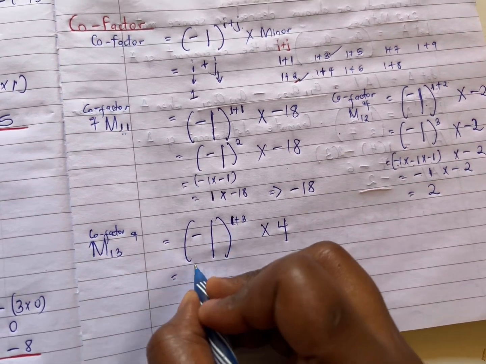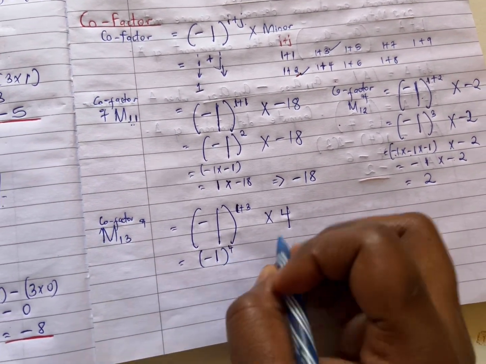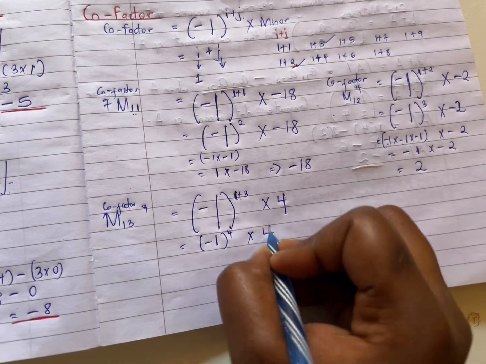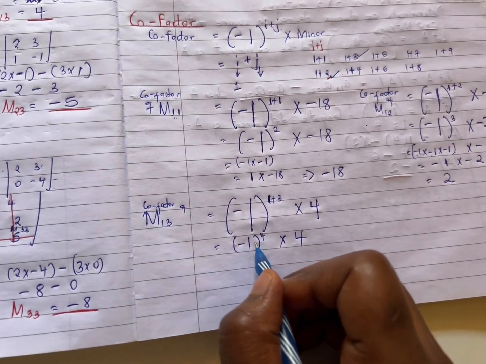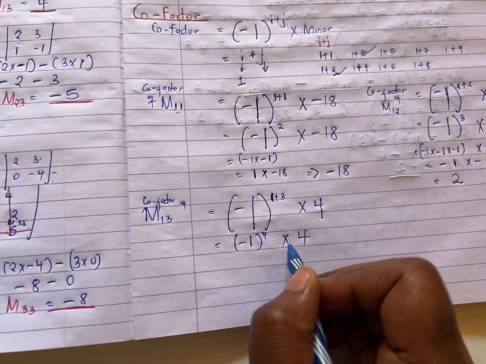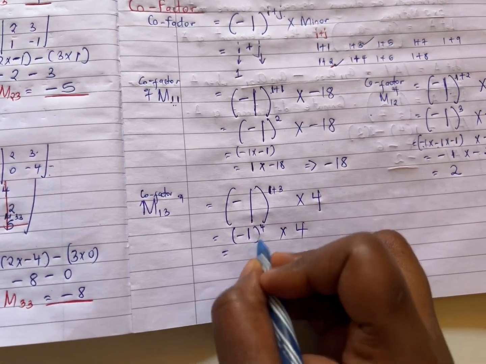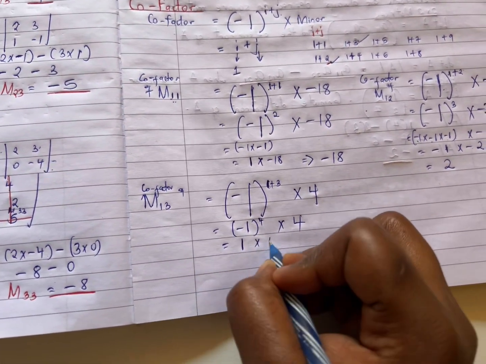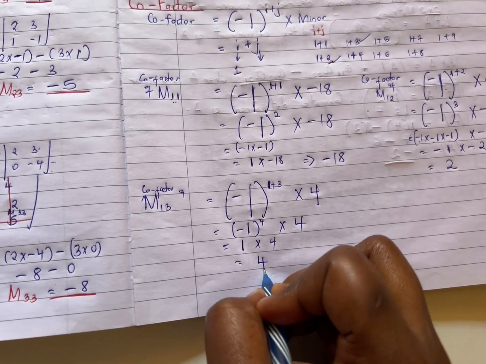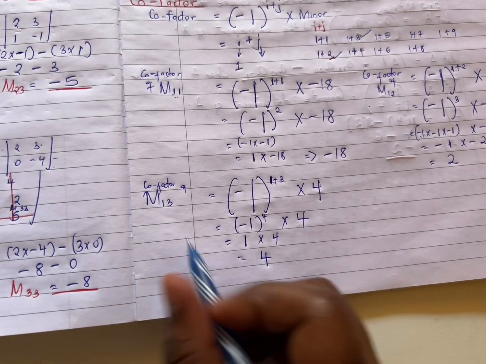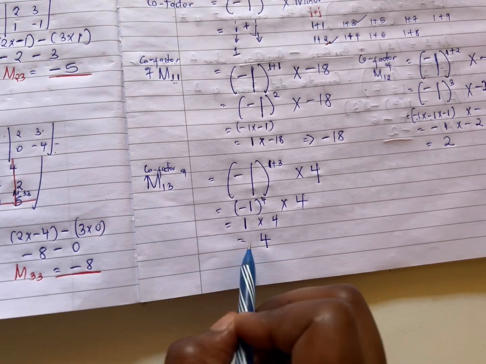So negative 1 power 4 times 4. Negative number power an even number, it will be a positive. So that's 1 times 4, which is equal to 4. That was so quick. So that is the cofactor of M13.